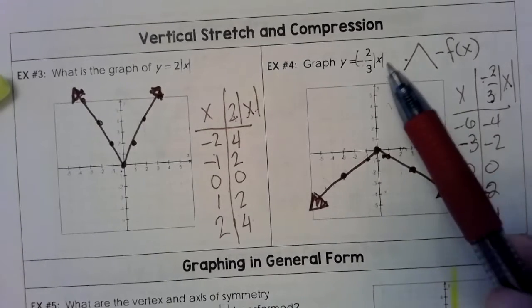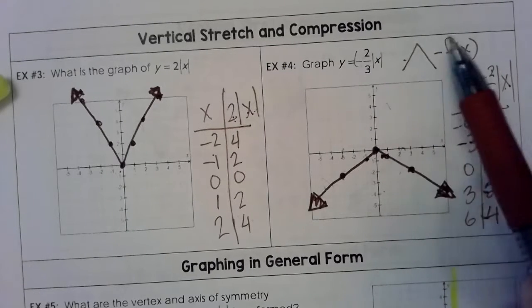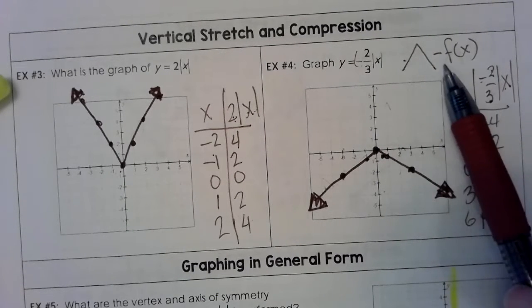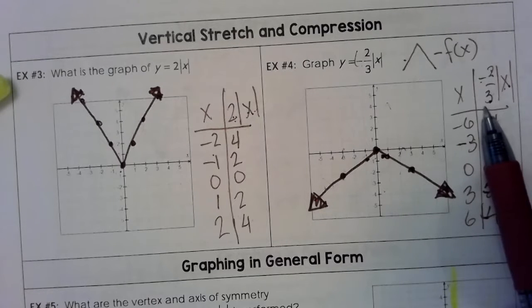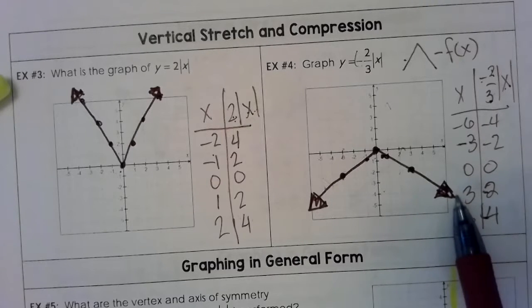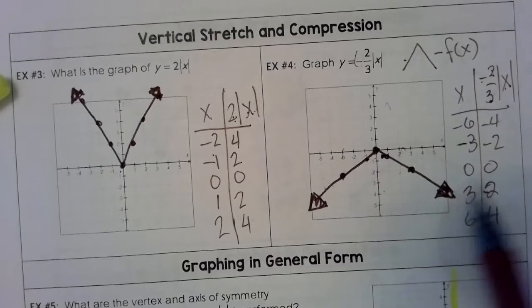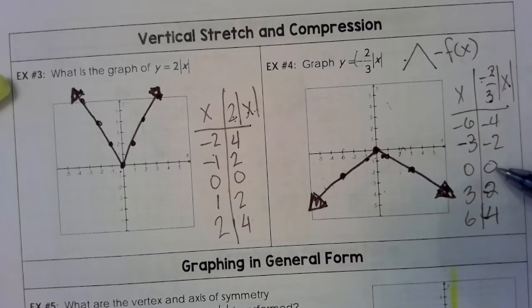The same kind of thing applies here. We have a negative, which tells us that we're going to have an upside down, negative f of x. And we can multiply the y values that we normally get by negative 2/3. I chose multiples of 3 for my x's because it's easier to multiply.